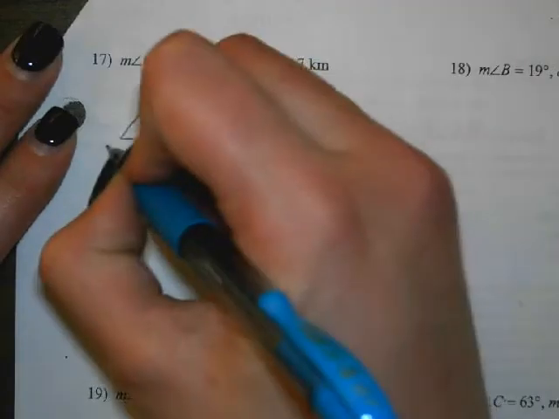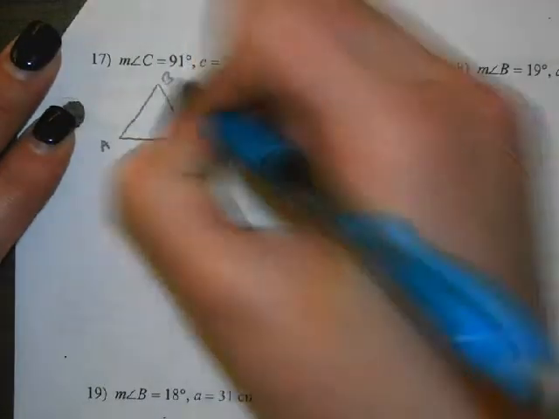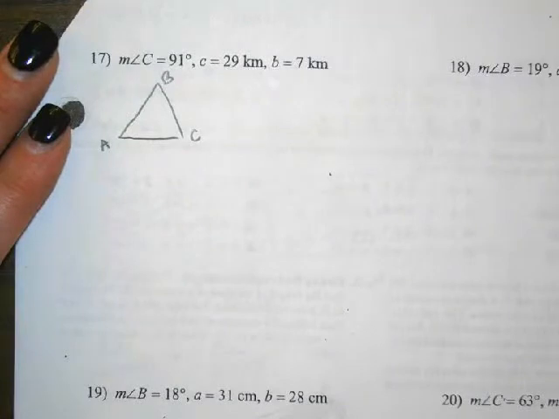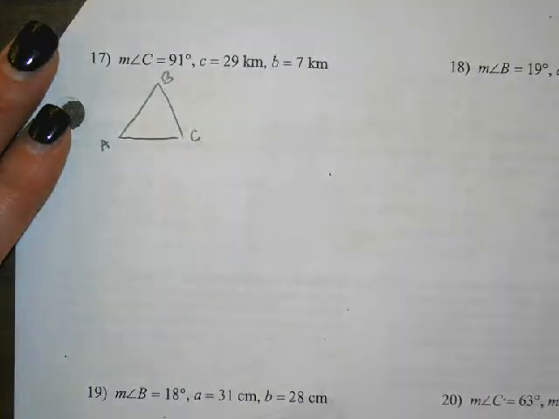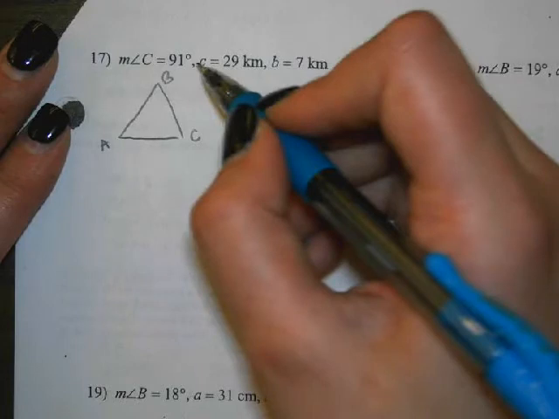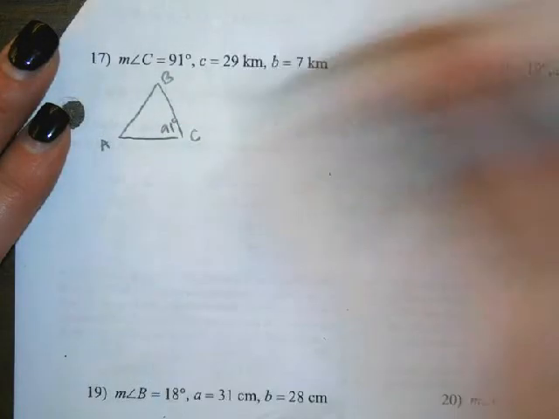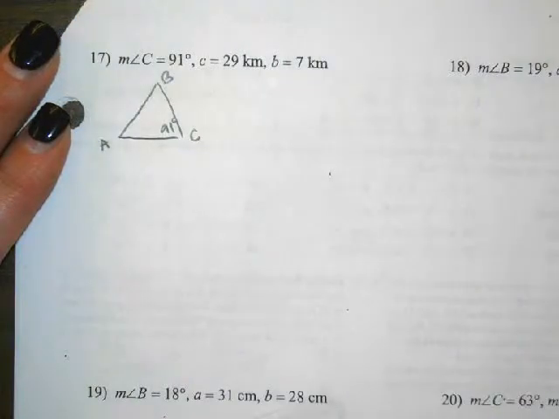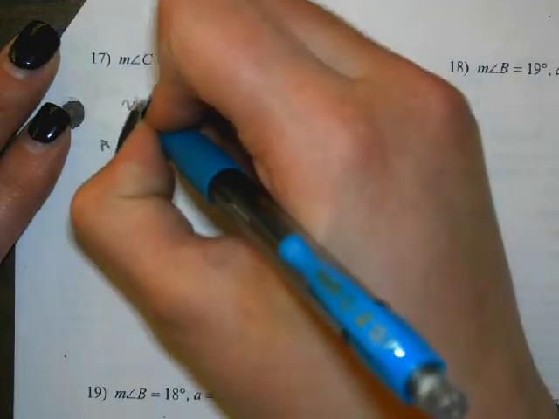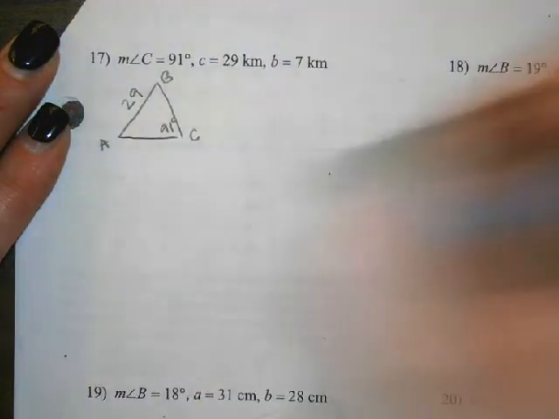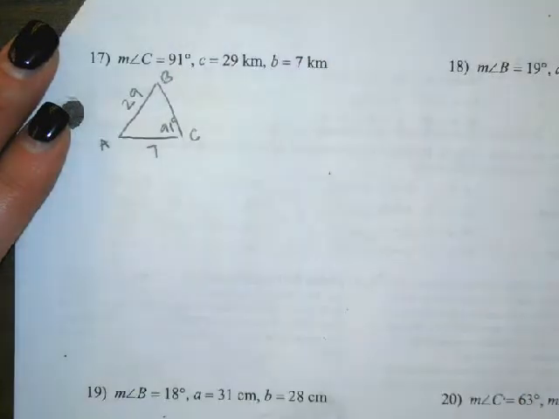So what we're going to do is start by labeling the information they give us to figure out if it's a straightforward problem or if it's the ambiguous problem that's a pain in the angle side side. Okay? Get it? All right. So angle A and angle B are not given. Angle C is 91 degrees. Side C is 29. Side B is 7.